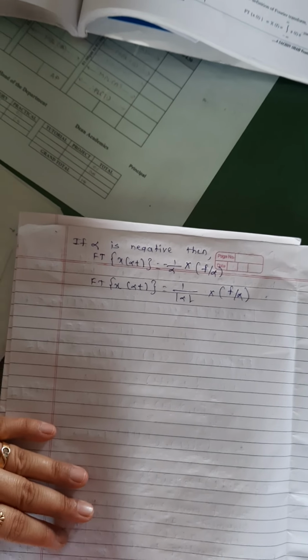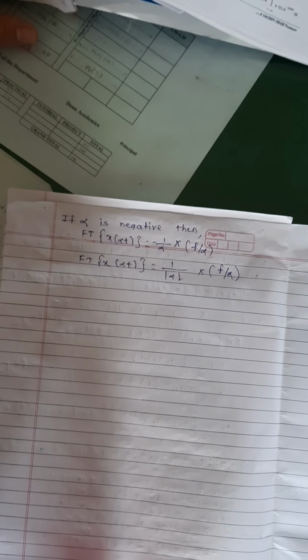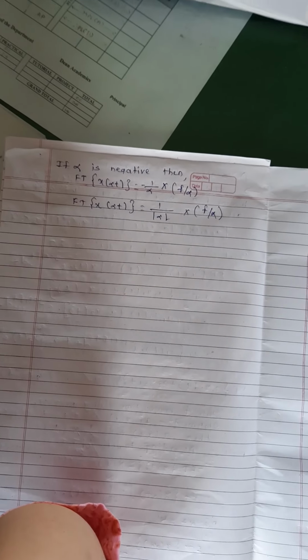Now x of alpha t represents the expansion in time domain, and x of f by alpha represents the compression in frequency domain.